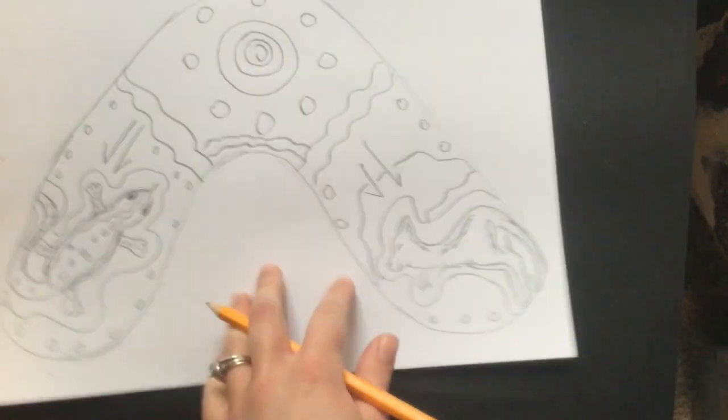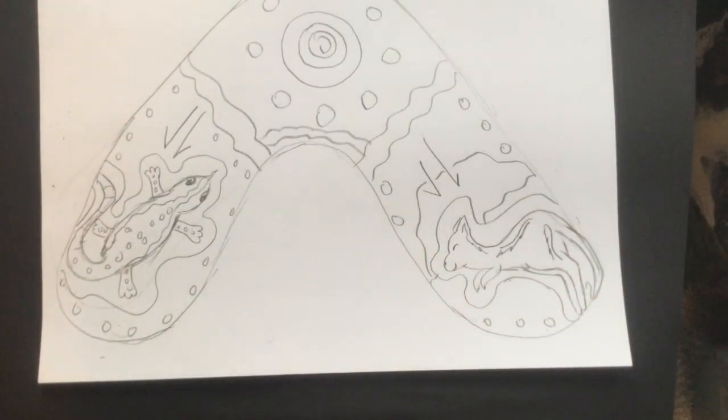Okay, and so now I'm going to go ahead and add some coloring in. All right, can't wait to see what you guys make. We'll catch you in a minute.